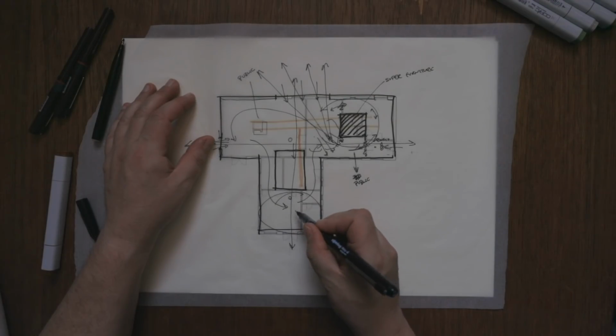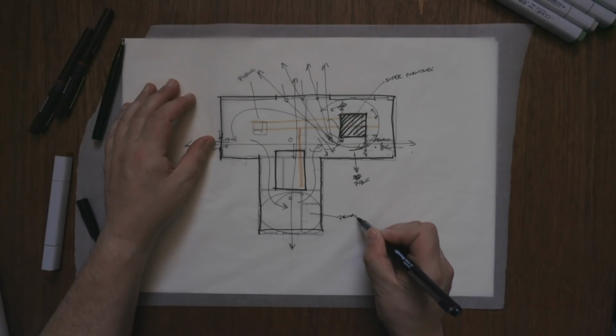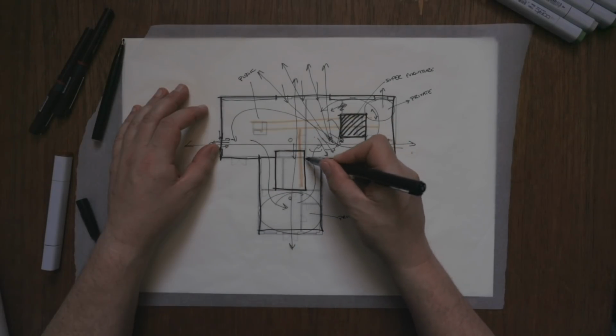So first I identified where do you actually want to have the private spaces, and then I introduced a concept where I use sliding doors coming out from the super furnitures. So you get a very flexible space where you can have it almost completely public, but you can also close it up and then you get these smaller private spaces.